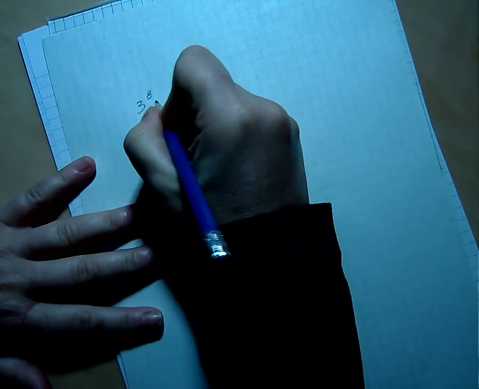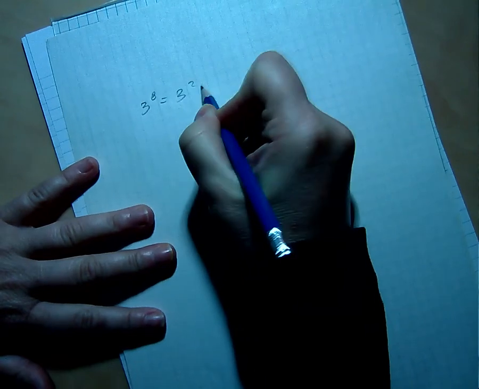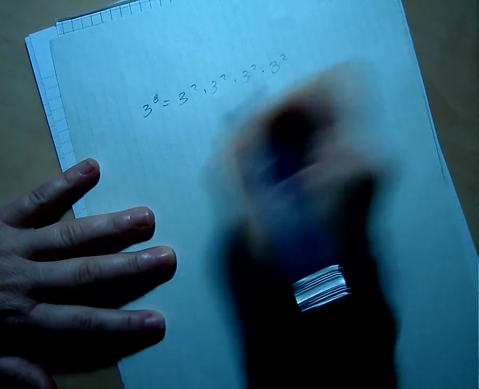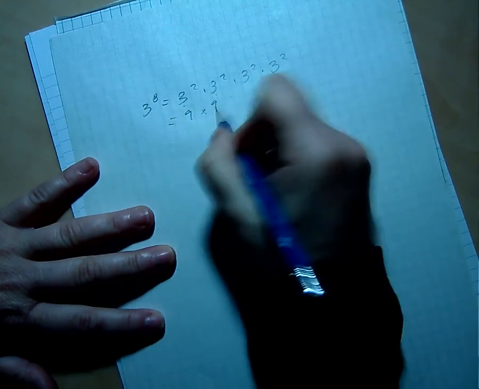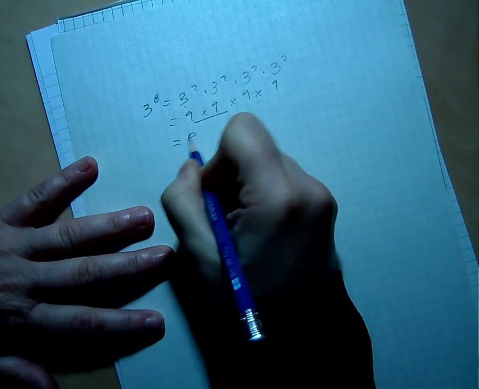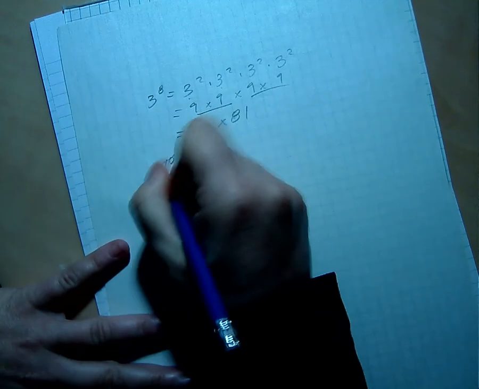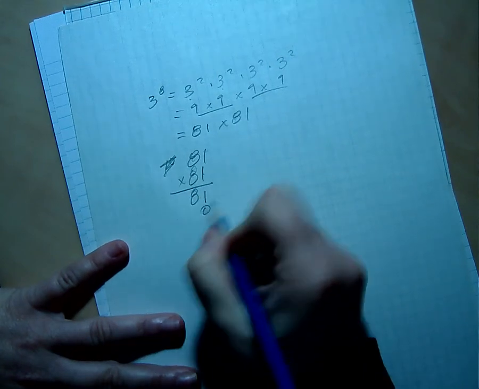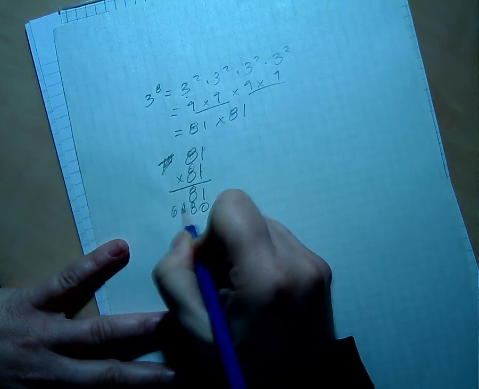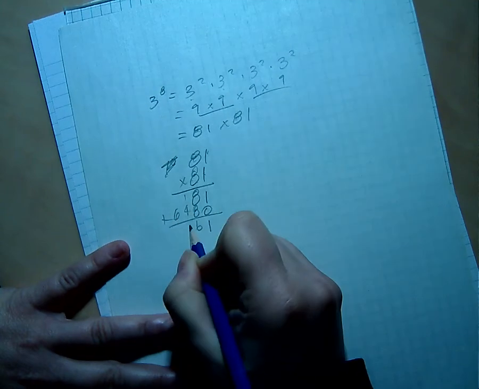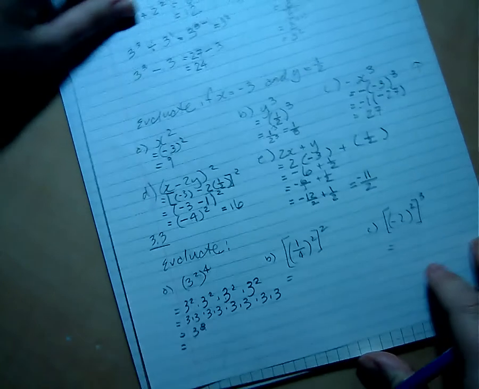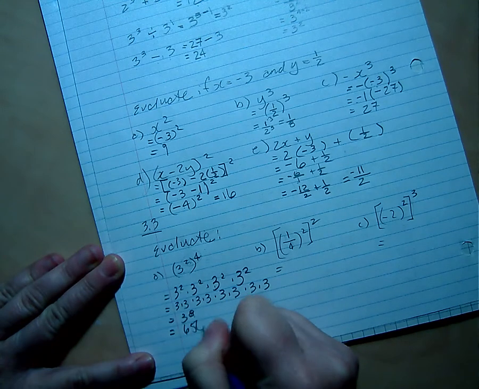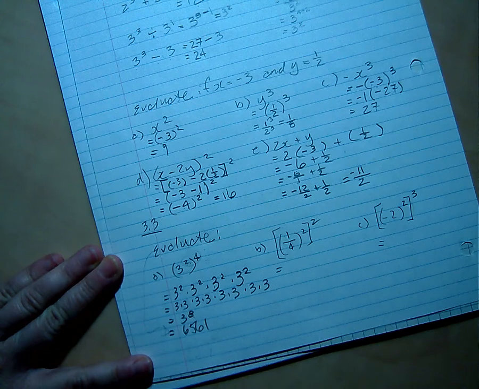So 3 to the power of 8 we know is 3 squared times 3 squared times 3 squared times 3 squared. So that's 9 times 9, 9 times 9, and 9 times 9. So that's 81, and that's 81. So now, instead of multiplying it 8 times, we can just do 81 times 81. 1 times 1 is 1, 1 times 8 is 8. Put the 0 down, 8 times 1 is 8, 8 times 8 is 64, and then we add, 1, 6, carry the 1, 5, 6. 6,561 is what this is equal to. Because it said evaluate, we need to actually put that number in.